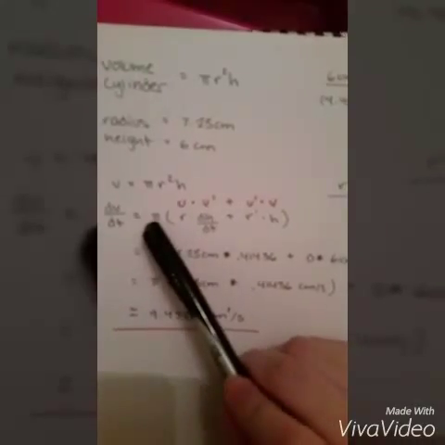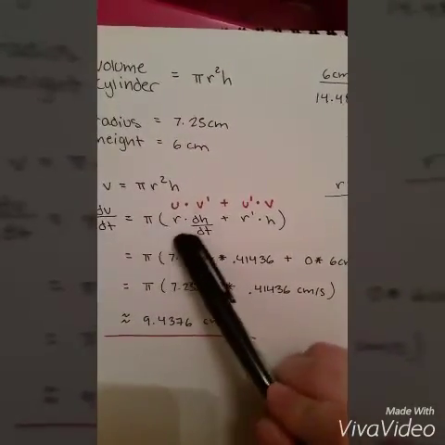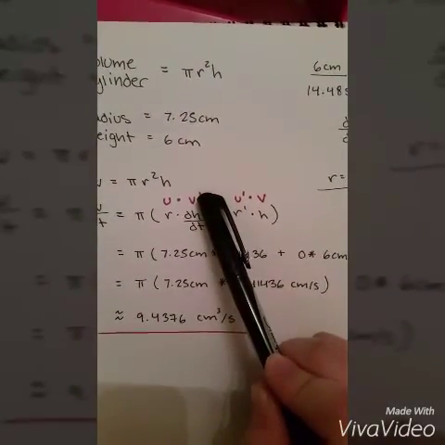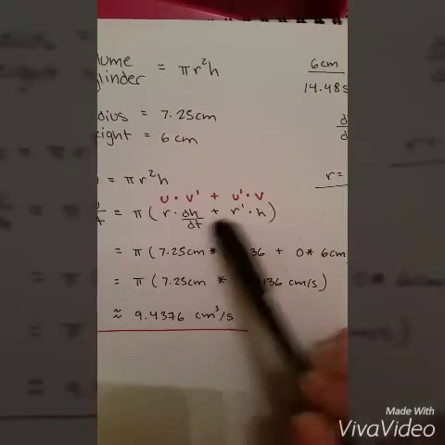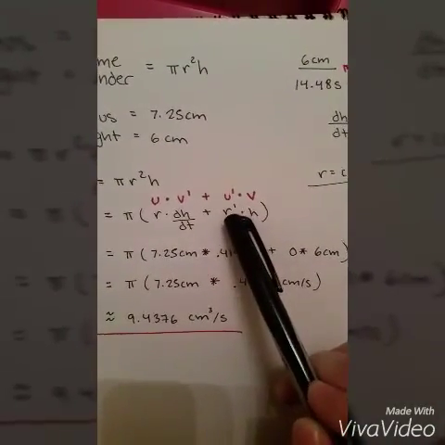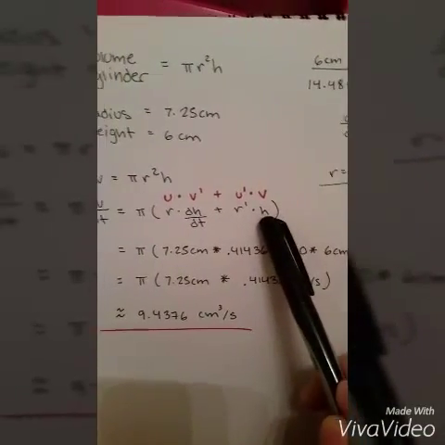So when we plug everything in, we can separate out the pi, which would give us U, which is r, times V prime, which is our dH/dt, plus our U prime, which is our r prime, times V, which is our height.